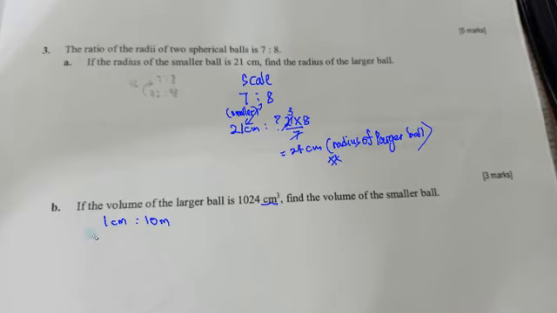Area will be cm squared, so I take 1 cm times 1 cm on the left, and on the right 10 meter times 10 meter. So 1 cm squared is to 100 meter squared. 10 times 10 gets 100, and meter times meter becomes meter squared.